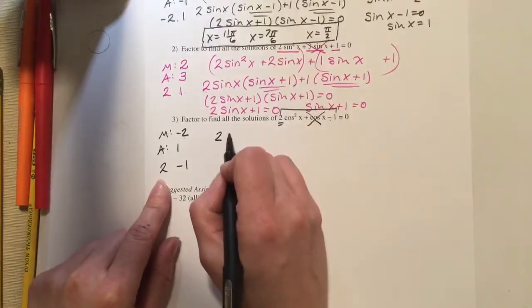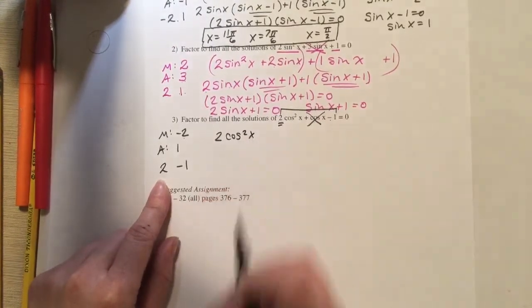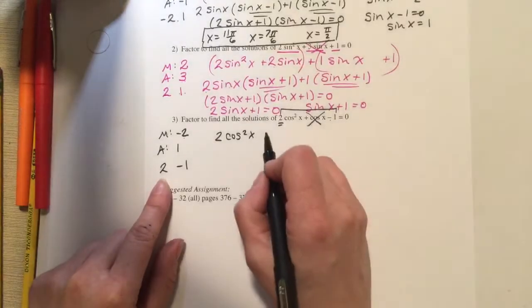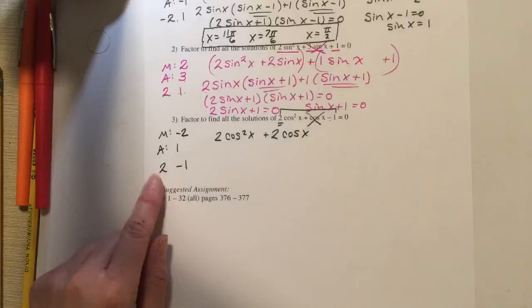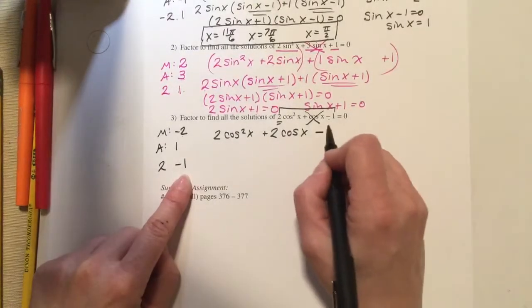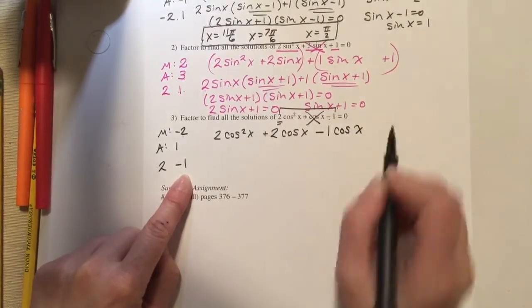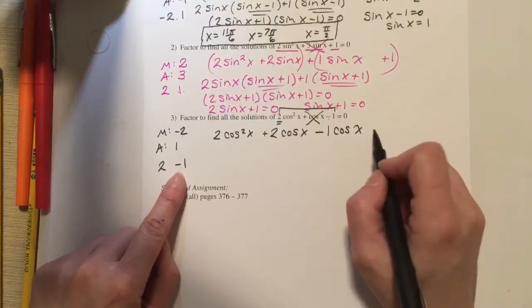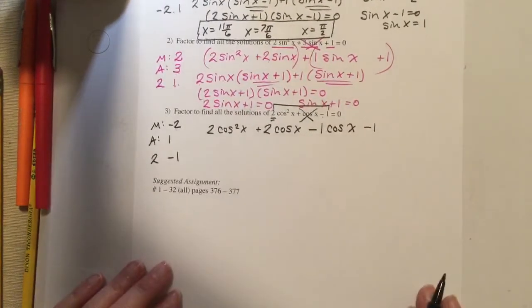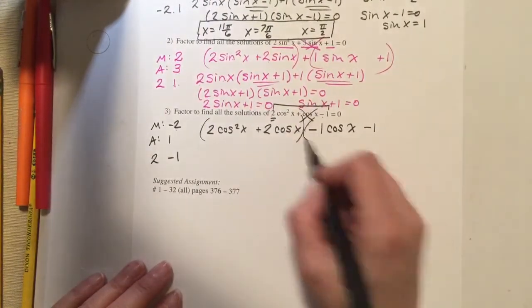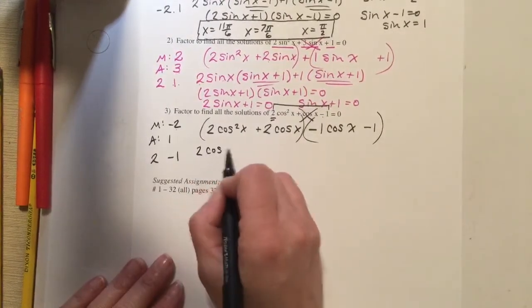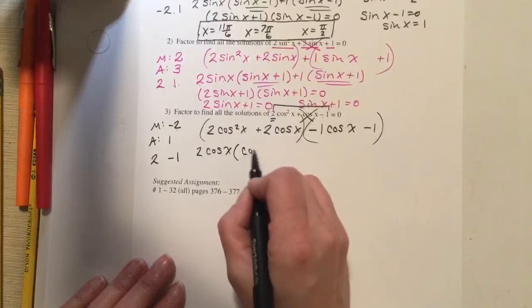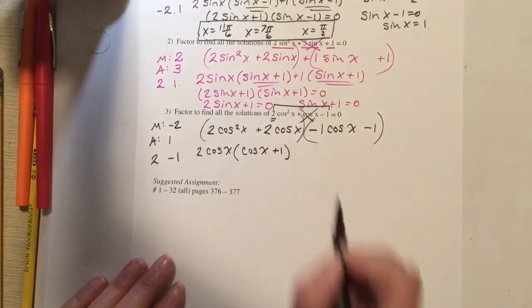The first term never changes, so it's 2 times the cosine squared of x. The middle is now a positive 2 cosine of x. It's plus because the 2 is positive. Minus 1 times the cosine of x. It's minus because this is a negative 1. Minus 1. There's your 4 terms. Go ahead and group them. I can divide out a 2 and a cosine of x. That would leave me with 1 cosine of x plus 1.